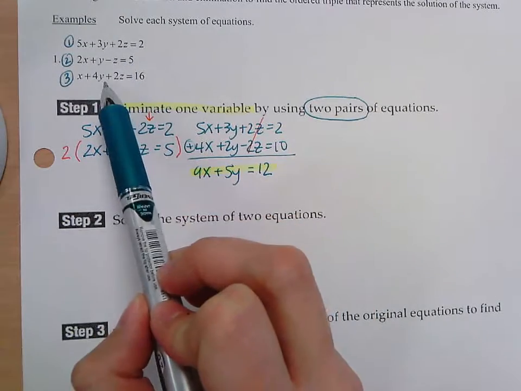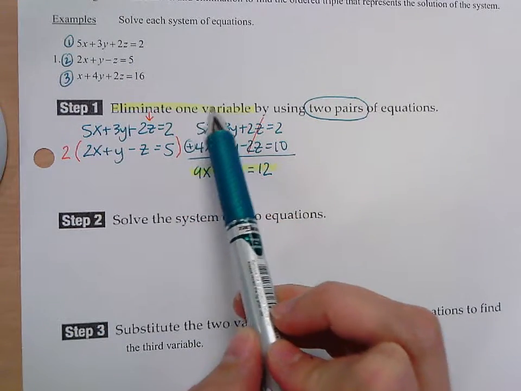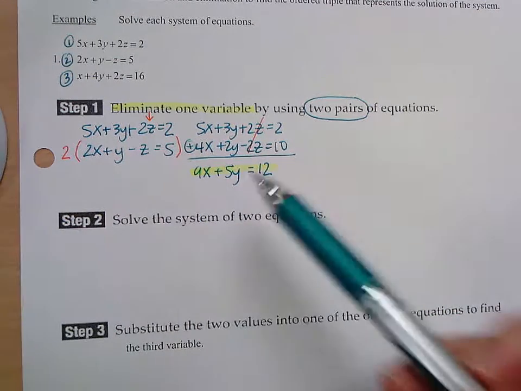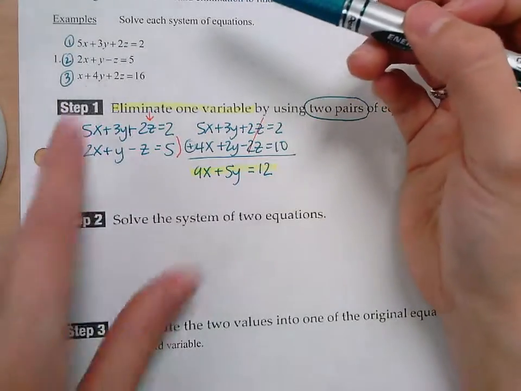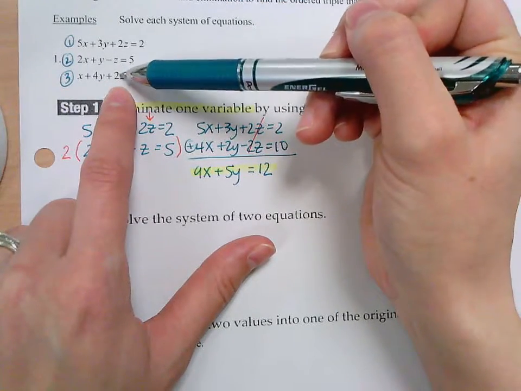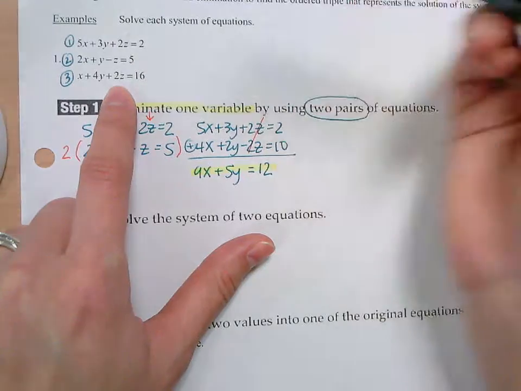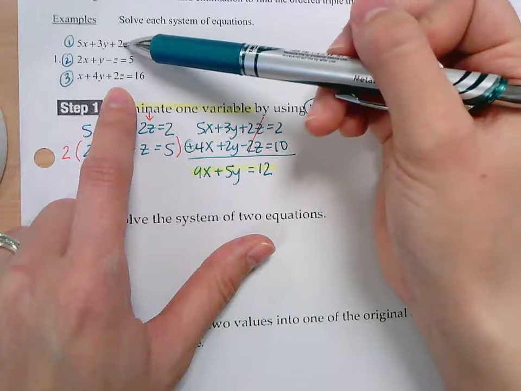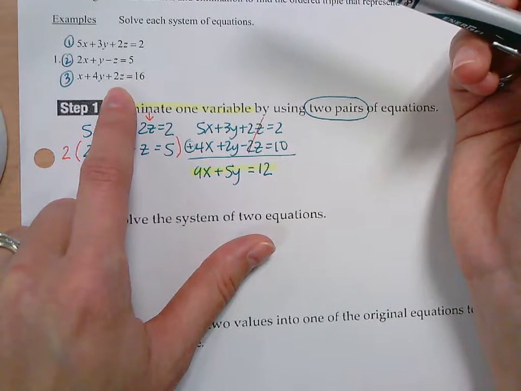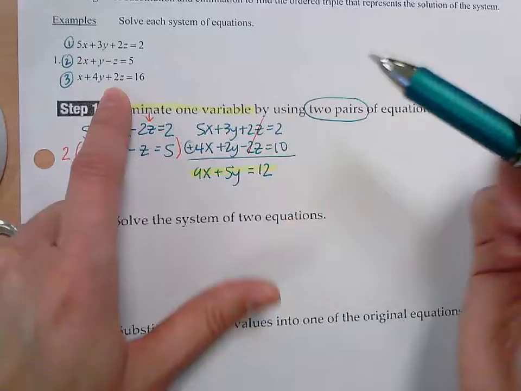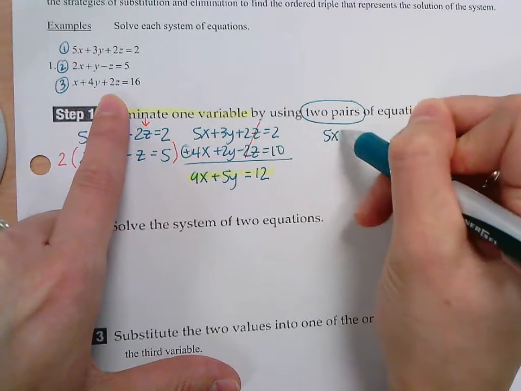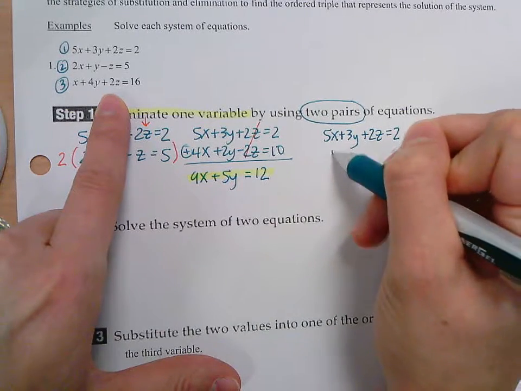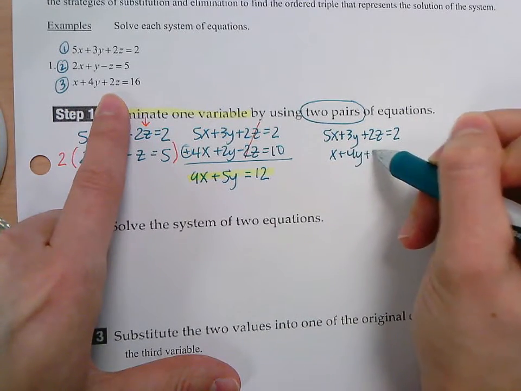So I pick either 1 and 3 or 2 and 3, but I have to eliminate the same variable. So since I eliminated z here, I have to eliminate z again. So if I look at equation 3, knowing I have to eliminate z, I would pick whichever one would be easiest to eliminate z. So I guess either way, it's really not that big of a deal. I'm going to pick 1 and 3. But if you notice that picking 1 makes it easier to eliminate your variable, you'd want to do that.